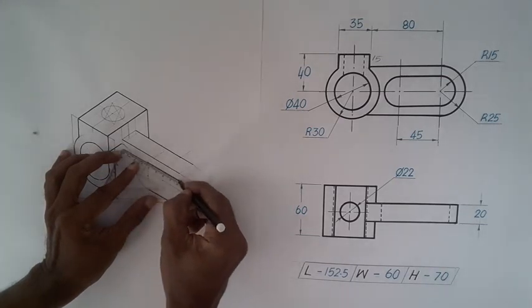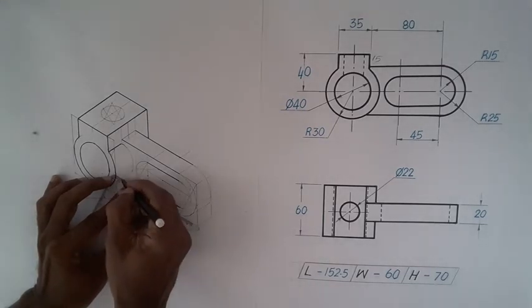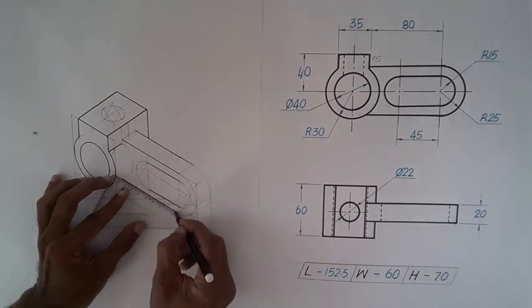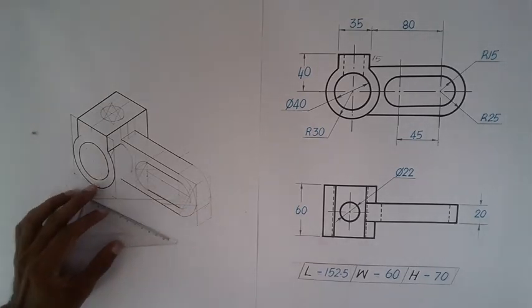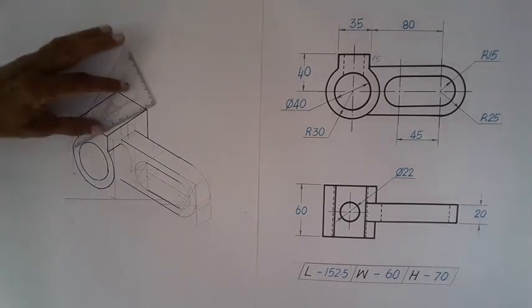And when you draw a line in one particular orientation, try to complete all the lines in that orientation. So that will save a lot of time and would also improve your drawing accuracy.